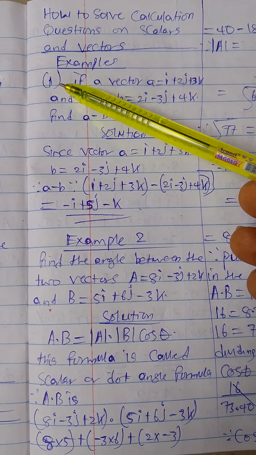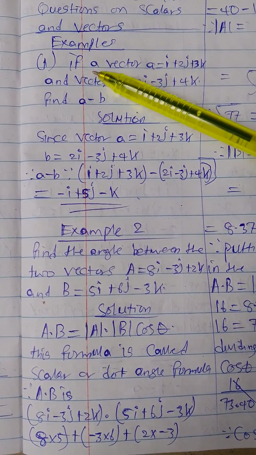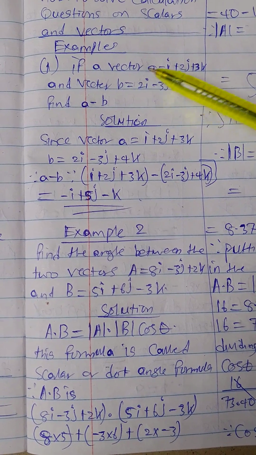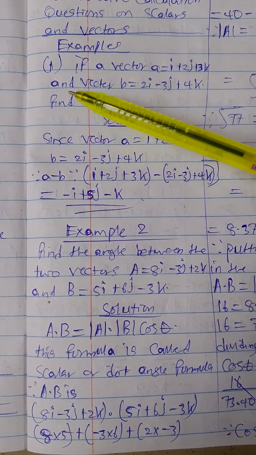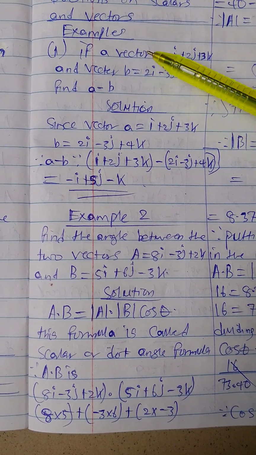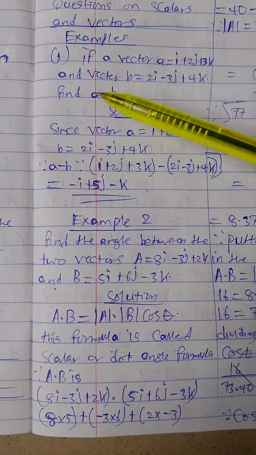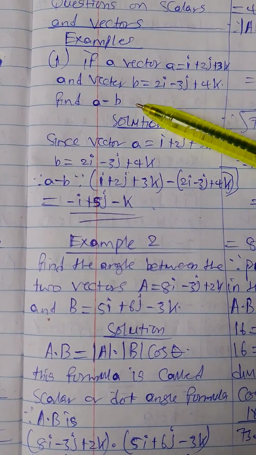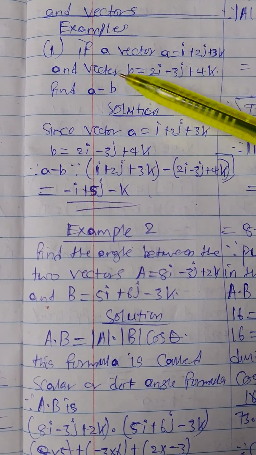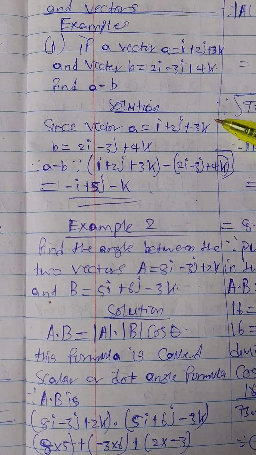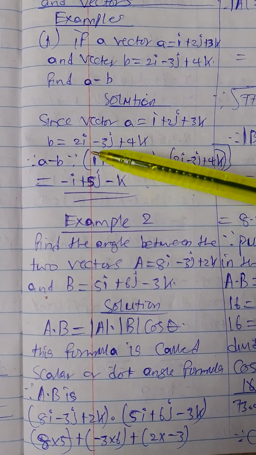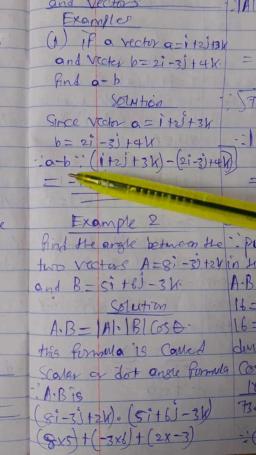Now, I have example one, which says that if vector a is equal to i plus 2j plus 3k and vector b is equal to 2i minus 3j plus 4k, now find a minus b. Solution: since they say that vector a is i plus 2j plus 3k, and vector b is 2i minus 3j plus 4k, now you have to find a minus b.